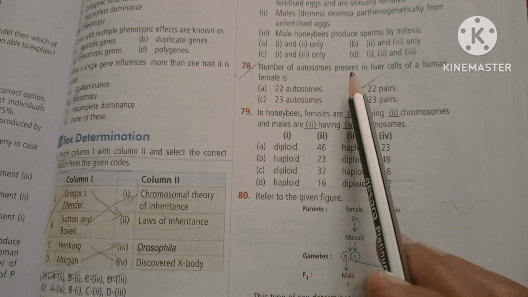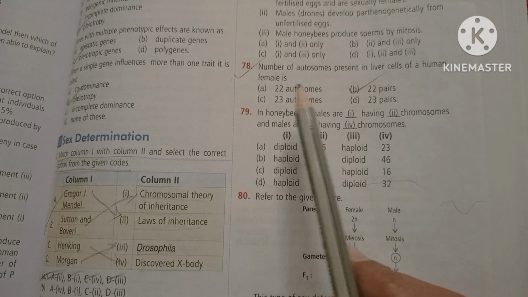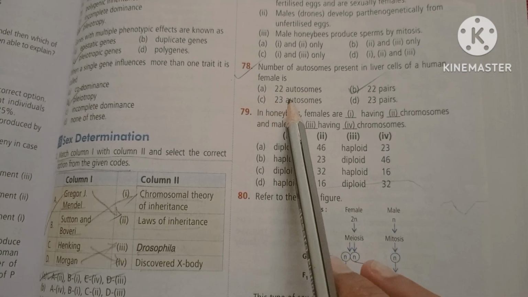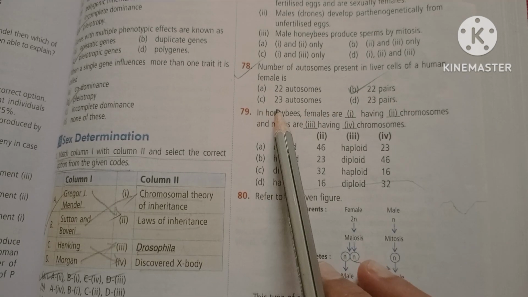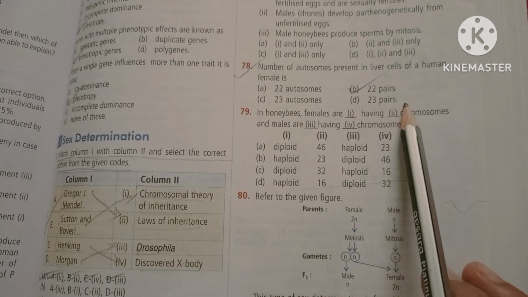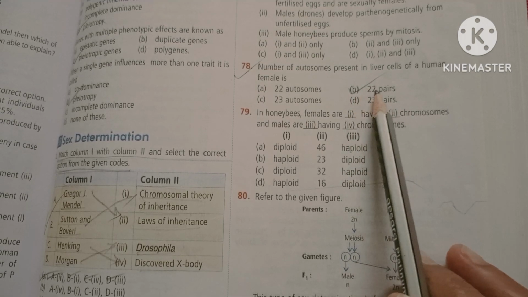Number of autosomes present in liver cells of a human female is: A, 22 autosomes; B, 22 pairs; C, 23 autosomes; D, 23 pairs. Right answer B, 22 pairs.